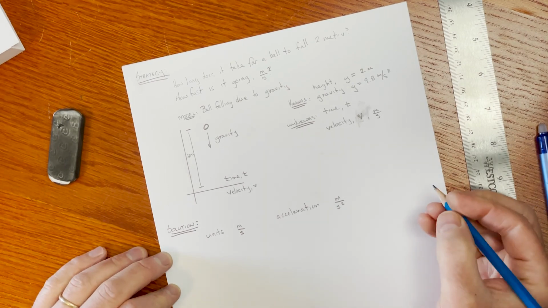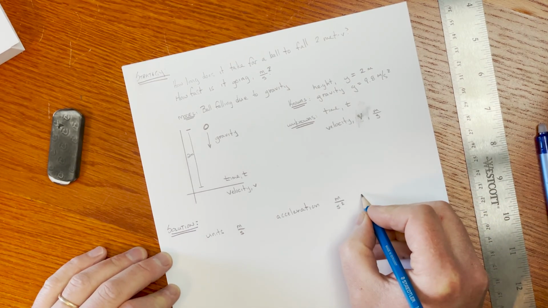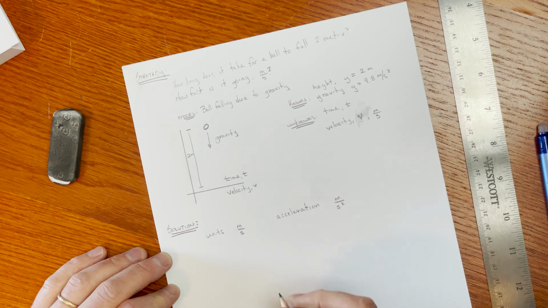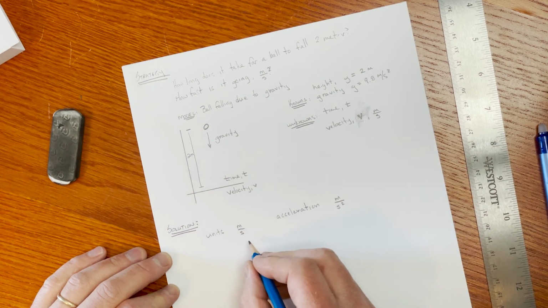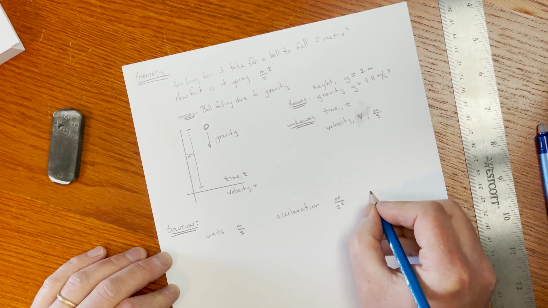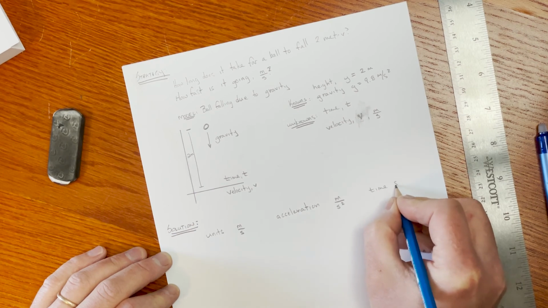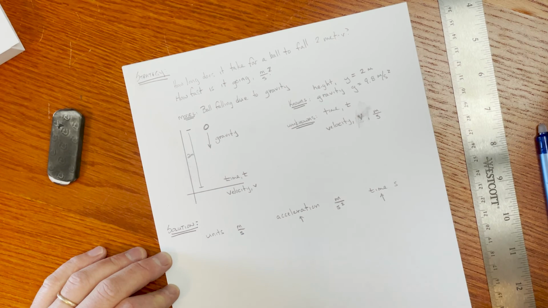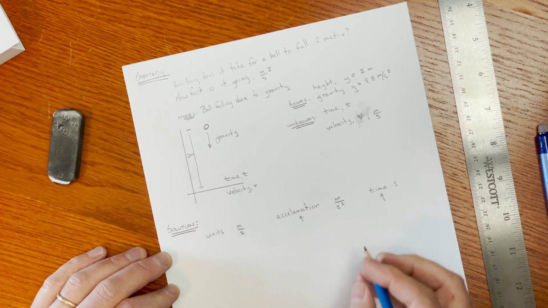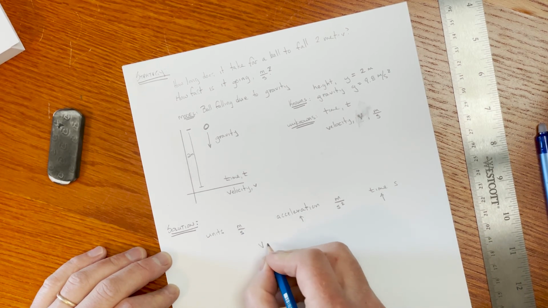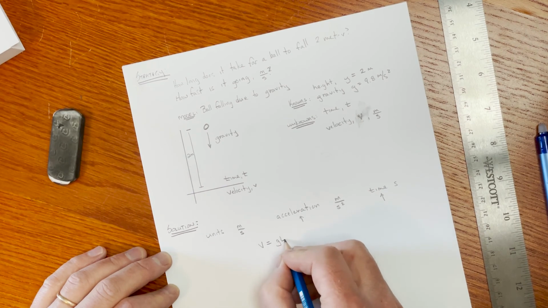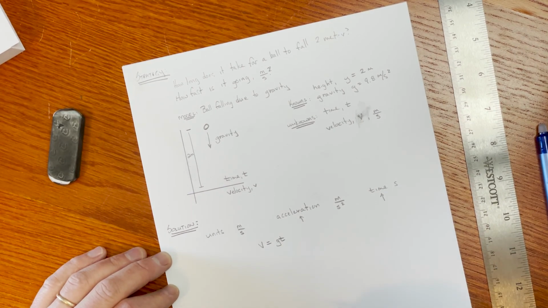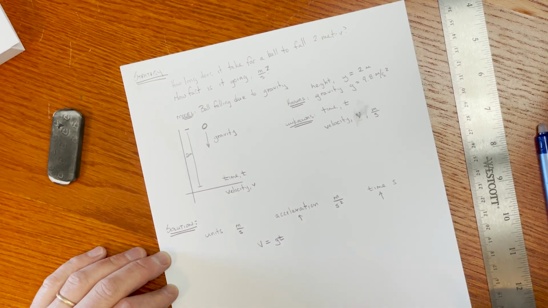So I'm going to guess that my velocity is going to be the product, if I think about my time over here, my time is in seconds, the product of acceleration and time should give me velocity. So I'm guessing here that the velocity is going to be gt, right? And the units work out for that.